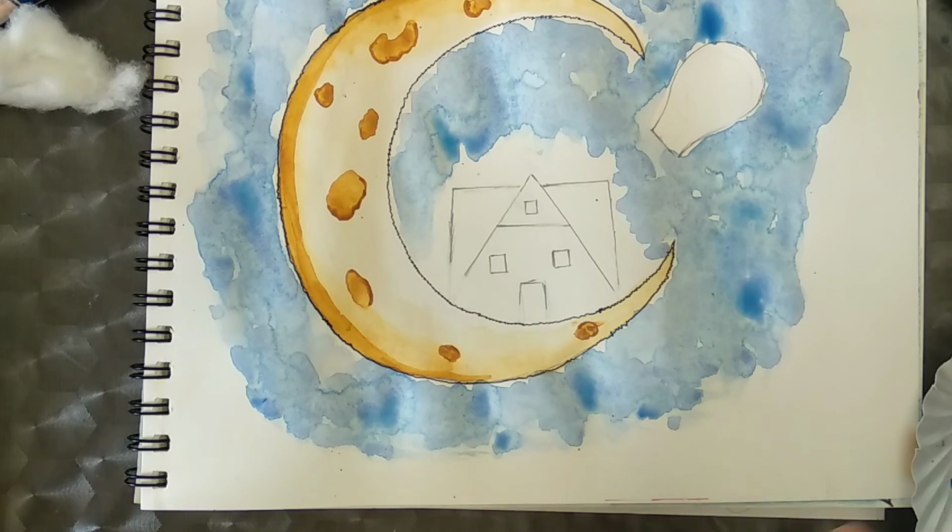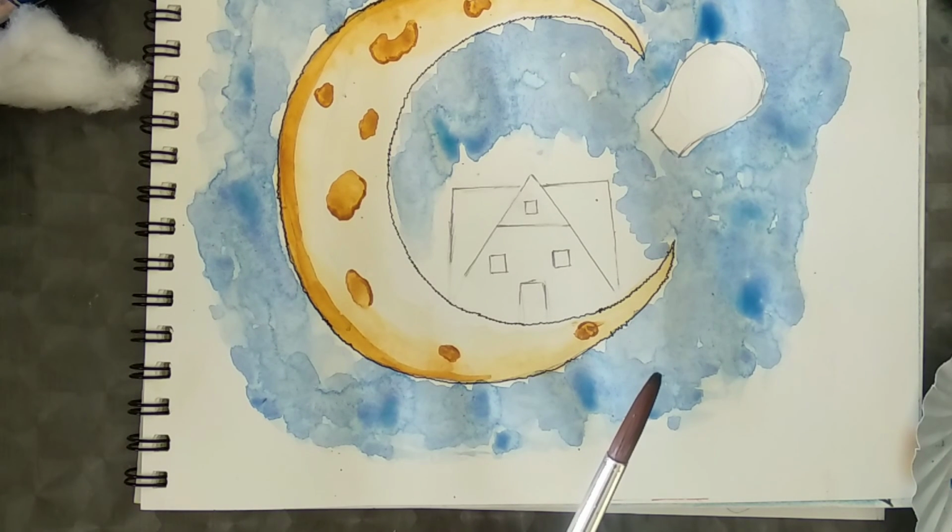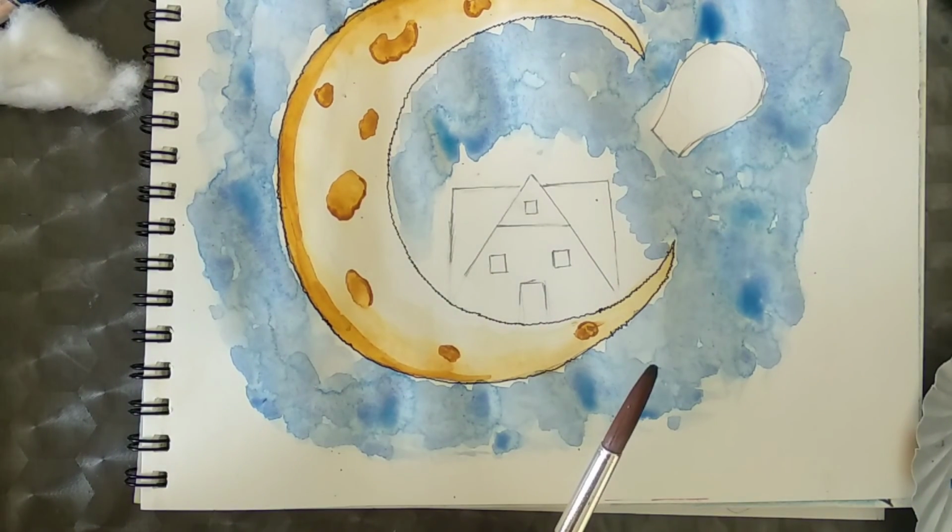Nothing is uniform or even over there, and that's how we want it to be, since it's clouds. Yes, Bhuvika, it's looking fine.